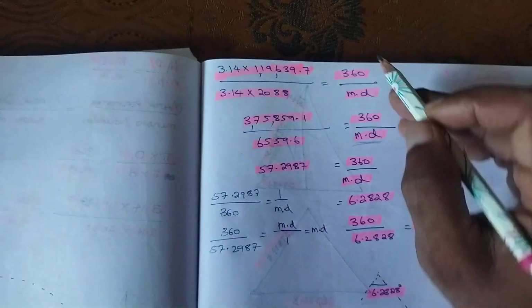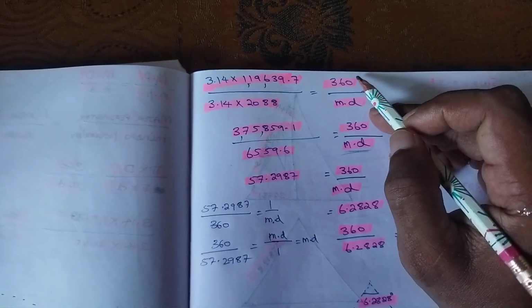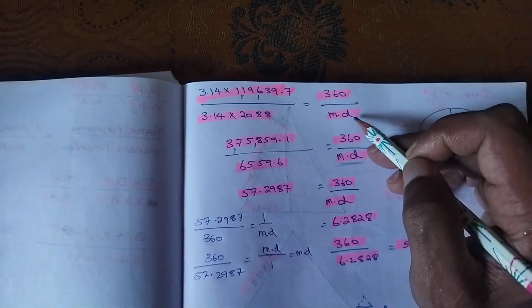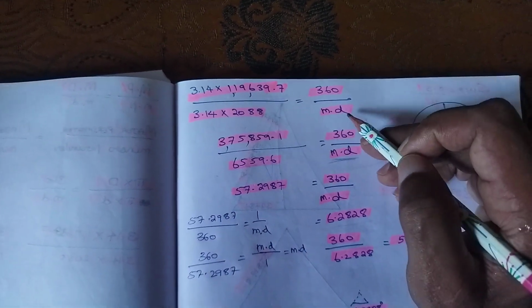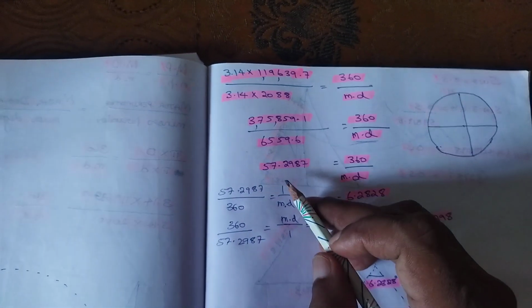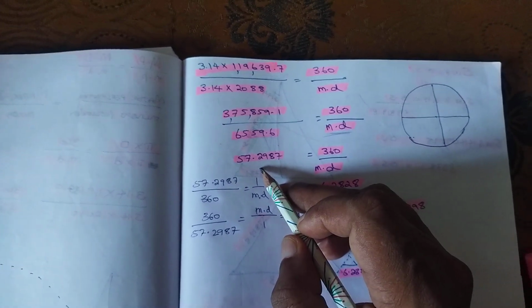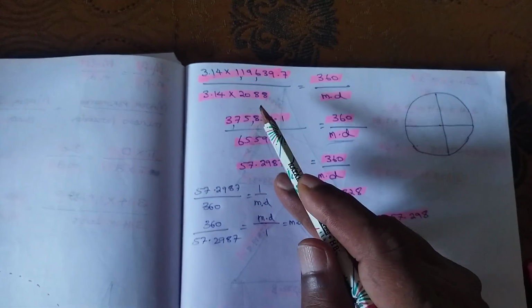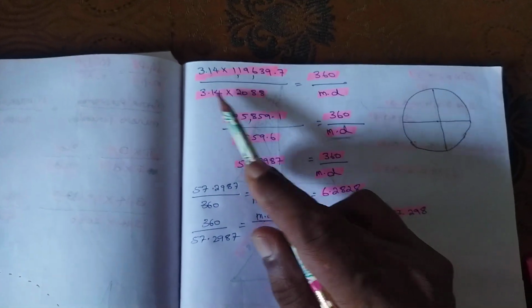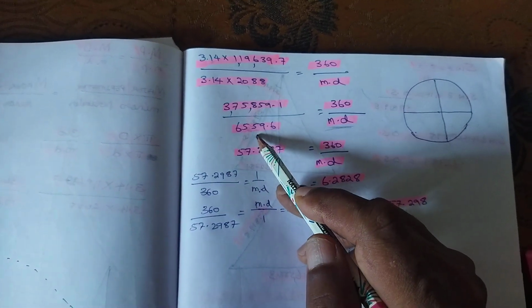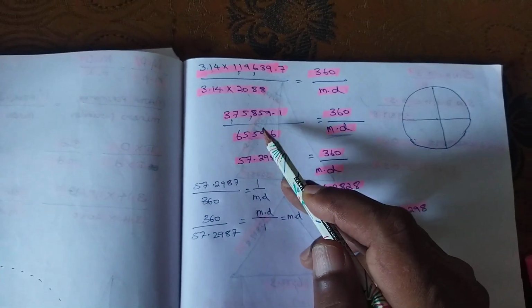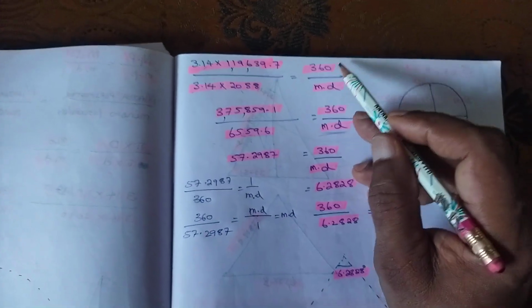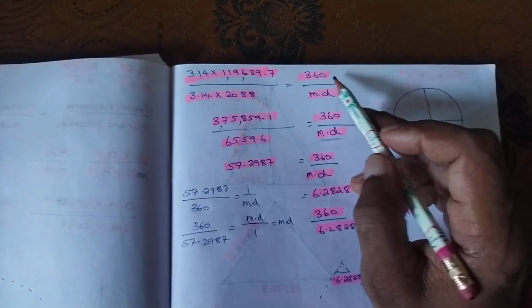If it is so, degree by degree, MD by MD, major degree divided by minor degree also will be the same. So this measurement I have written here, it has been multiplied and I have written here. This measurement also multiplied and I have written here. Same thing can be done in the degree portion also.